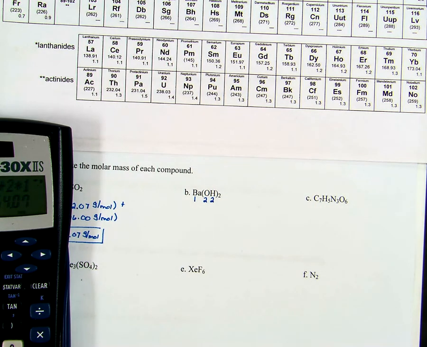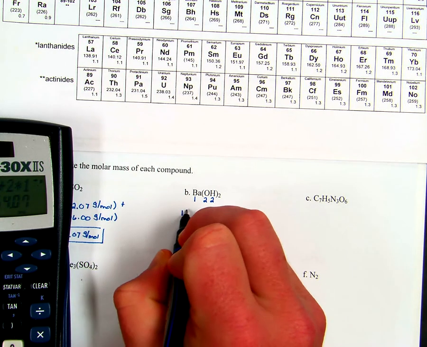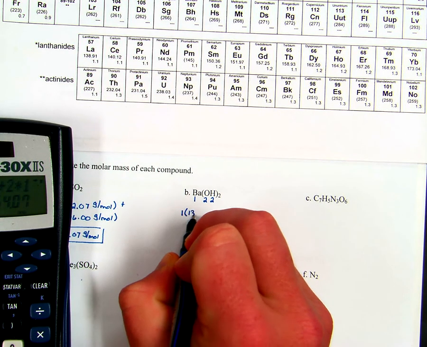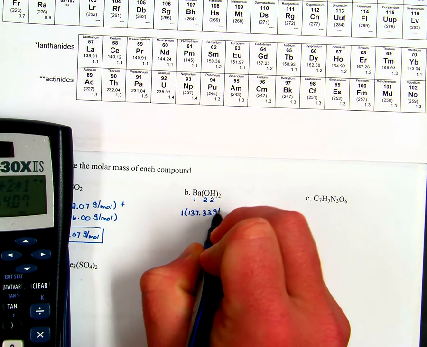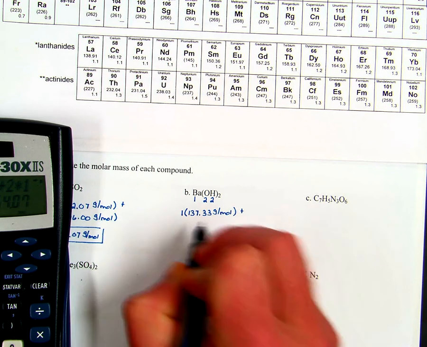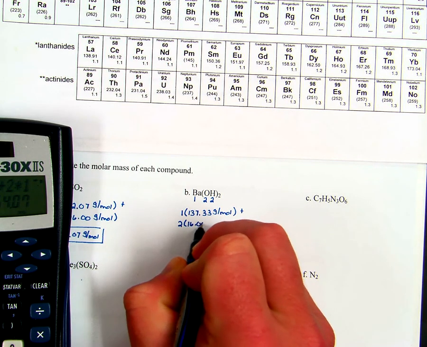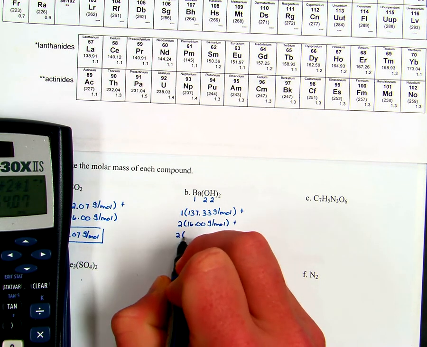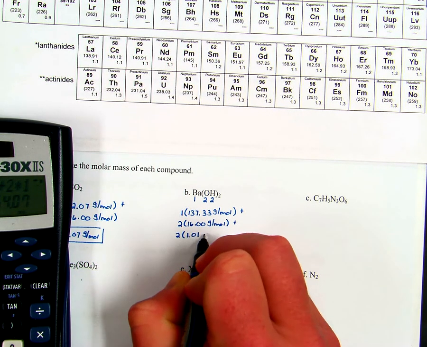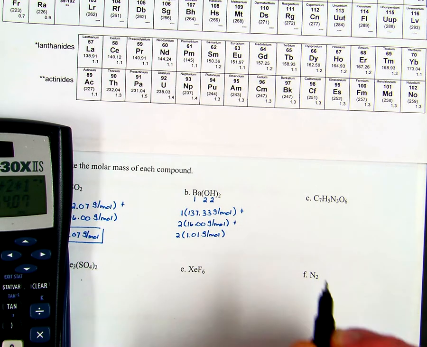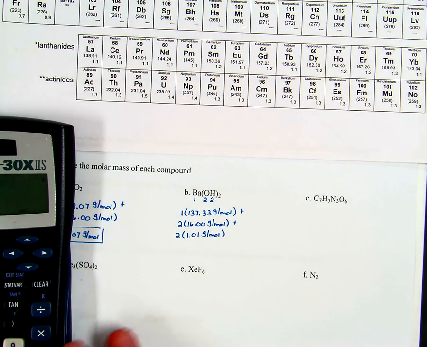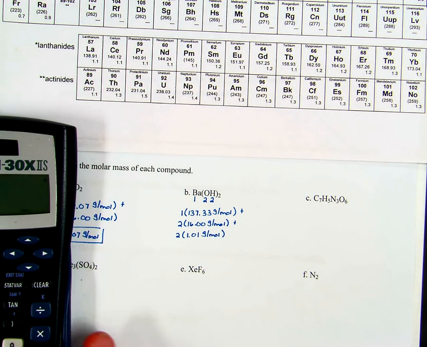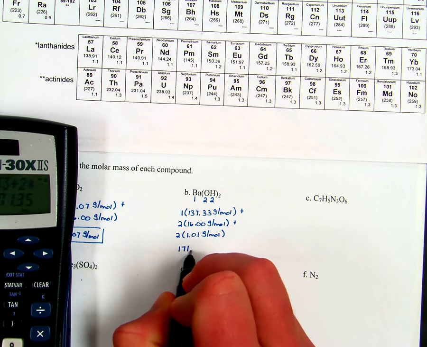Okay, so when we do the molar mass, it'll be 1 times the molar mass of barium, which is 137.33 grams per mole, plus 2 times the molar mass of oxygen, which is 16.00 grams per mole, plus 2 times the molar mass of hydrogen, which is 1.01 grams per mole. Alright, go ahead and plug all that in your calculator. I get 171.35 grams per mole.